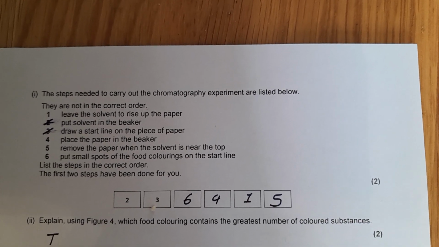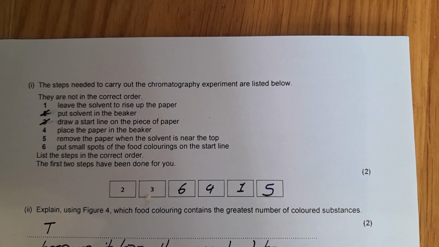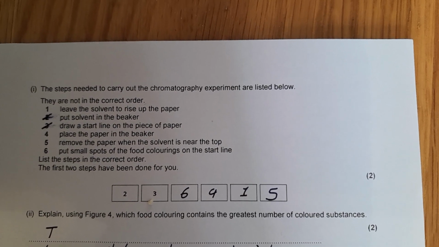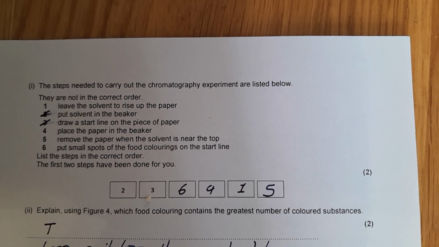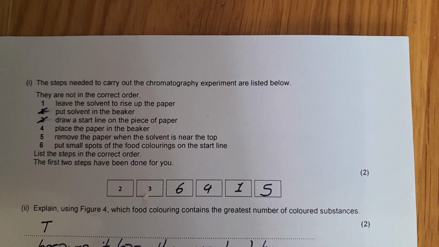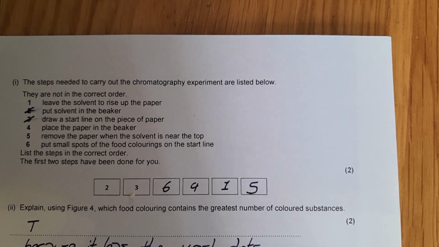To be honest, even if you've not done chromatography, it's logical that you have to have something on a start line before you put things in the paper. And the solvent has to rise up the paper before the solvent will get near the top, which is number 5. So again, you can do a lot of this with logic. Please don't think that you have to know lots of chemistry to do this.